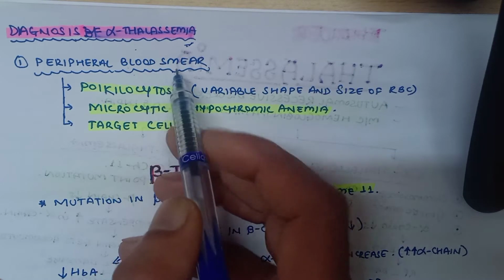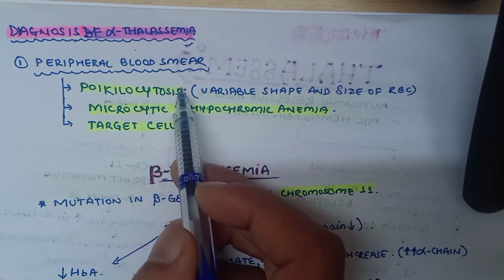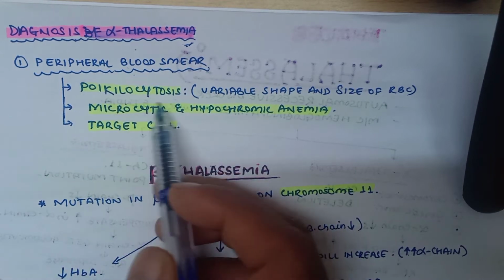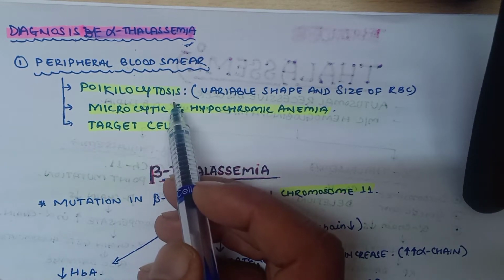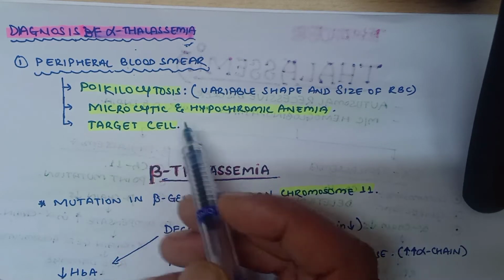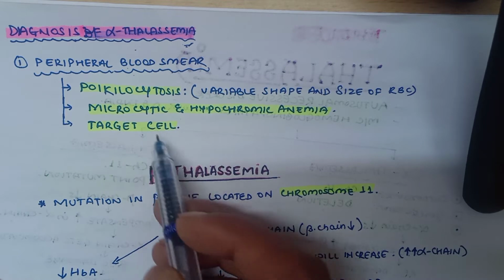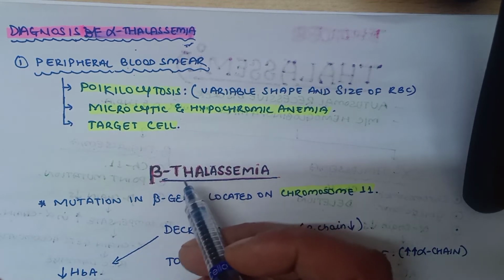In peripheral blood smear of alpha thalassemia, you will see poikilocytosis, where there is variation of shape and size of RBC, and you will see microcytic hypochromic anemia and presence of target cells. Now we will talk about beta thalassemia.